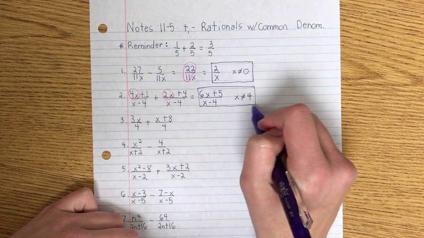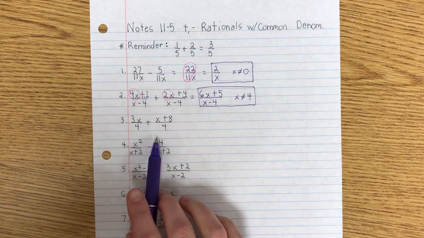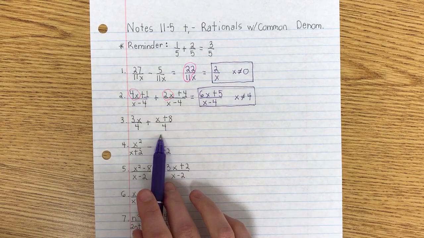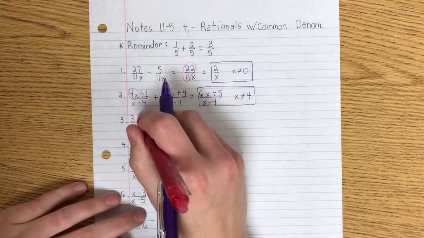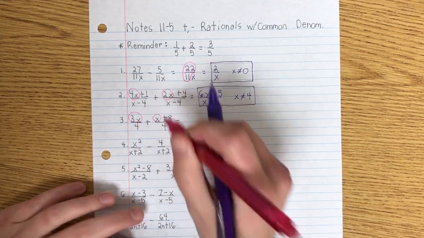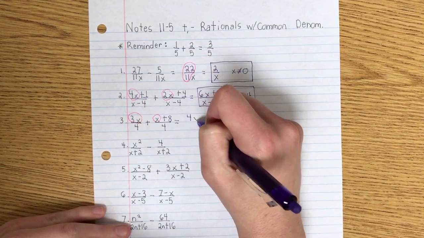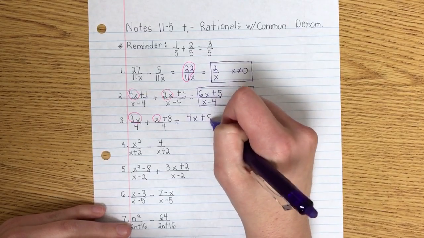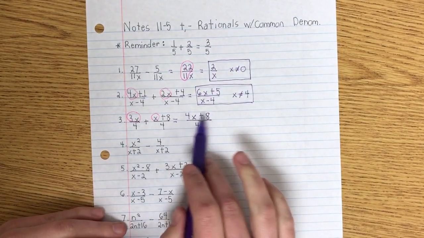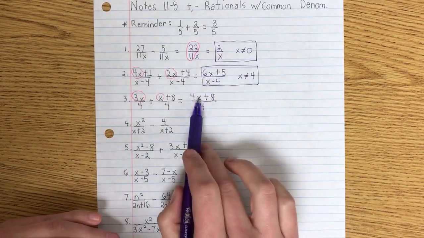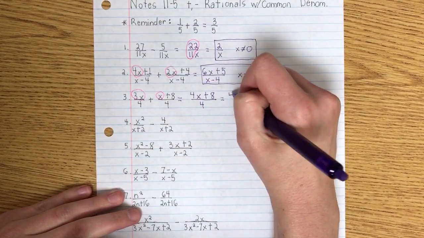Okay, so moving right along, again here we still have common denominators of 4, so then it's addition, so I am going to combine my like terms. 3x plus x is going to give me 4x. Plus 8, there's nothing to combine with it. Keep the denominator the same, 4. But I do notice on this problem on top, I've got a GCF. So my GCF is 4.